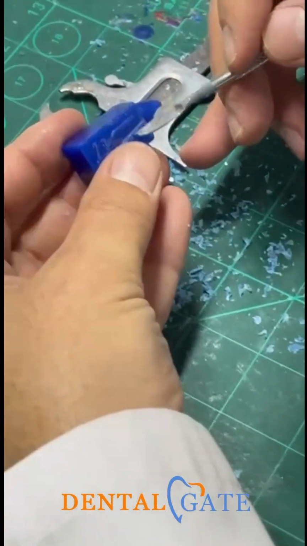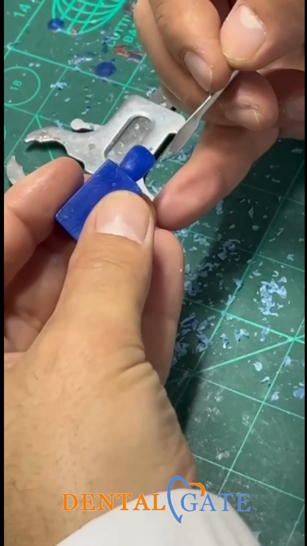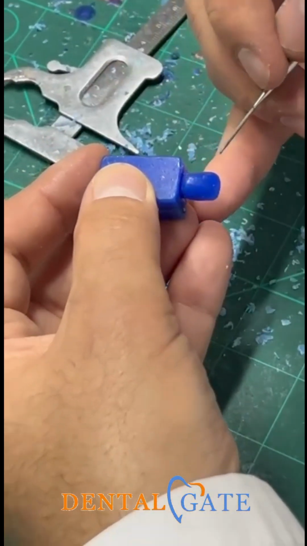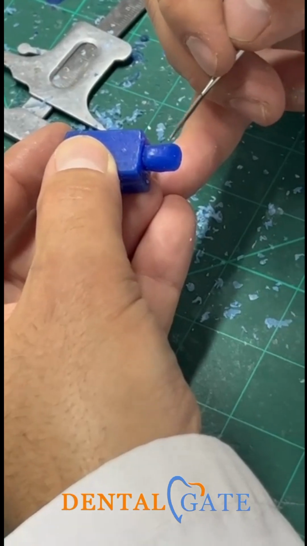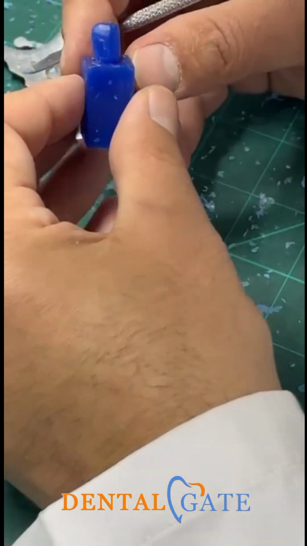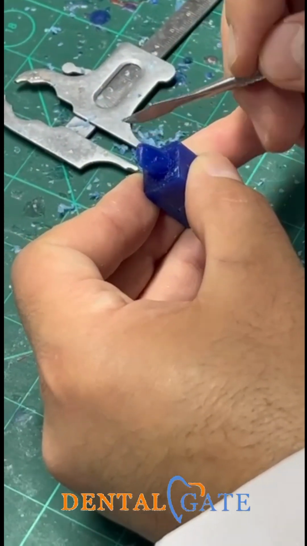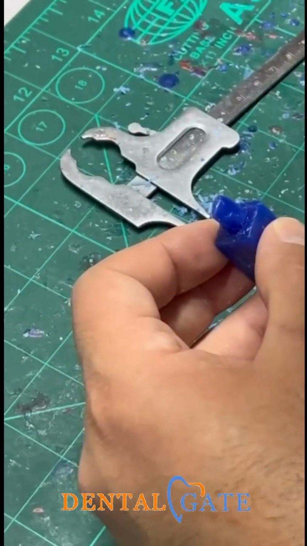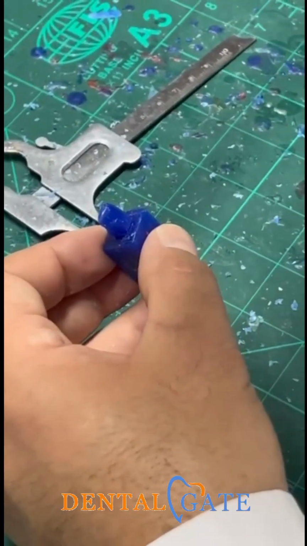At the mesial, we had an obtuse angle. And on the distal, we had a severe roundation.